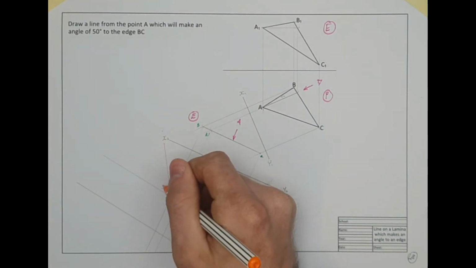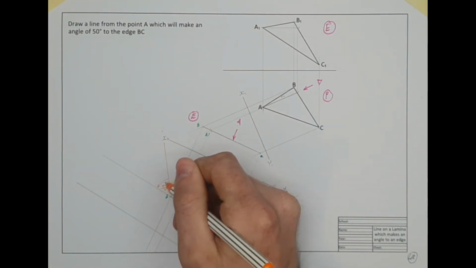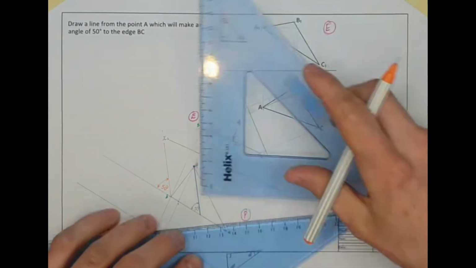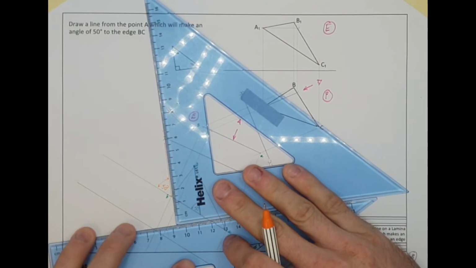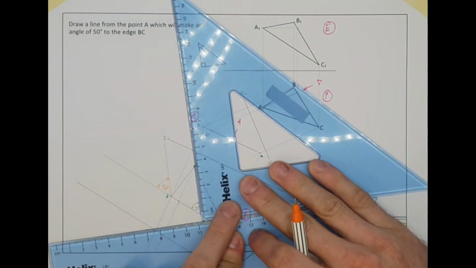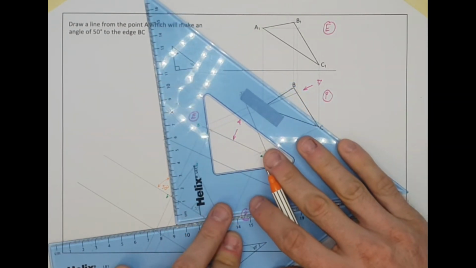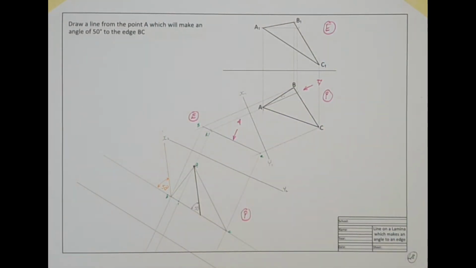There's a 50 degree angle. So that's a 50 degree angle to the line BC. Take that angle and bring it in to point A. So, either way it'll work. My initial method there was only one single step, so it was a bit faster.